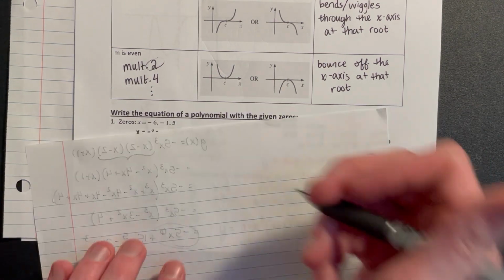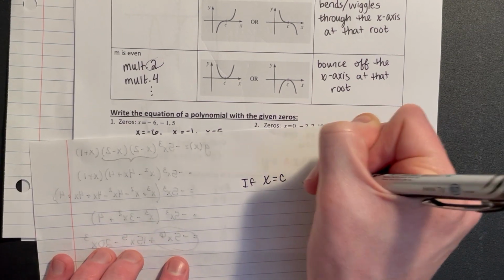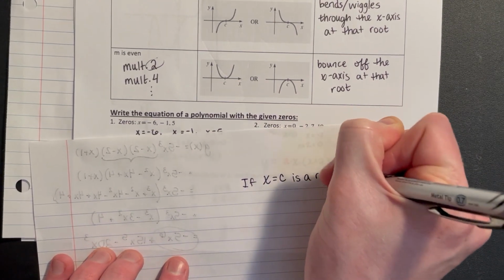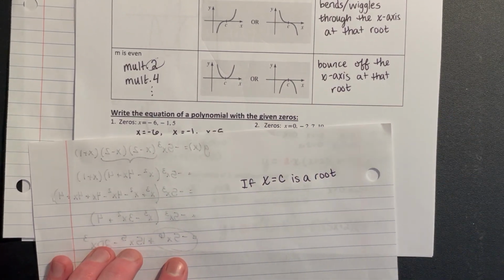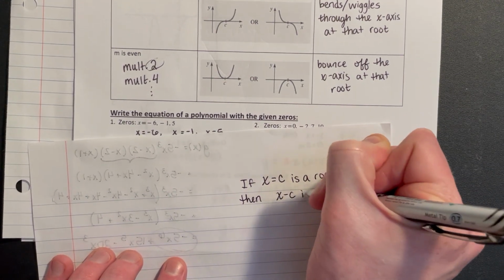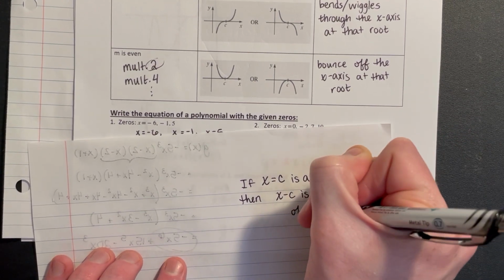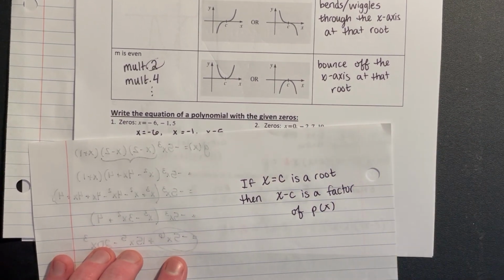What we'll see is that if x equals c is a root, and maybe you've already figured this out, then x minus c is a factor of that polynomial. And we're going to name that polynomial p of x.